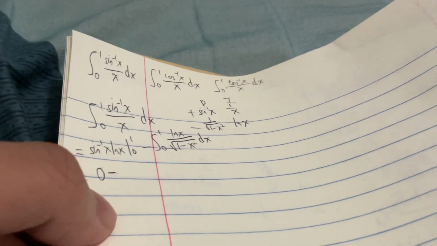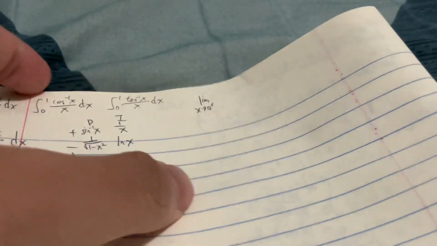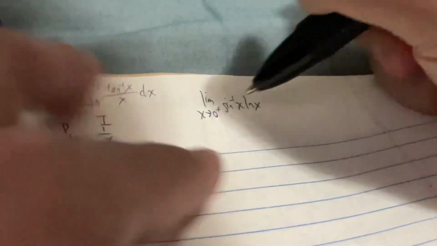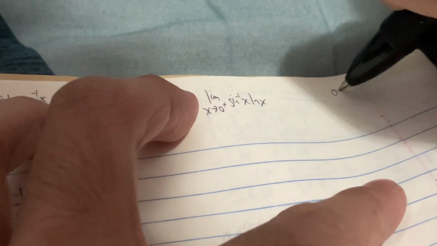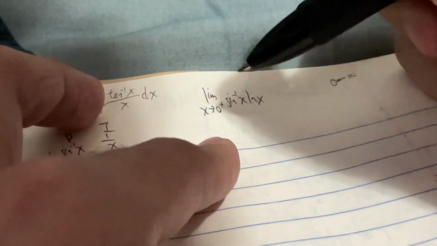So we have to use L'Hopital's rule to do this. The limit as x approaches 0 plus of inverse sine x times ln x, because you get 0 times negative infinity, is an indeterminate form, so we have to do more work.